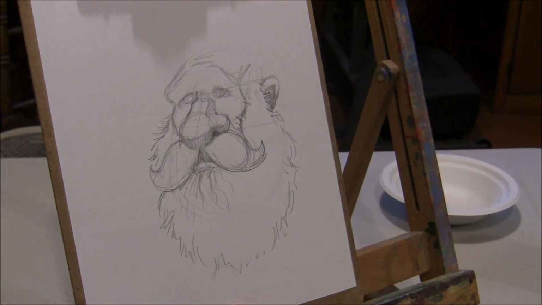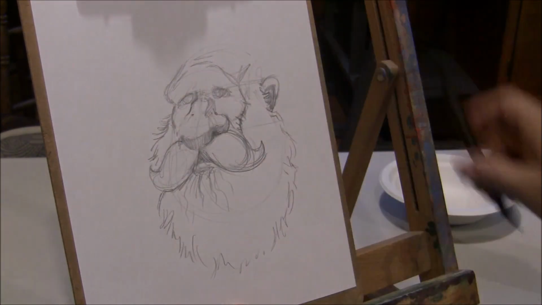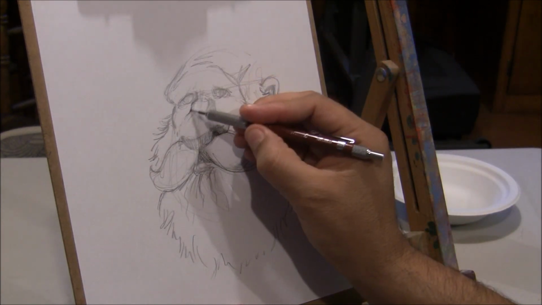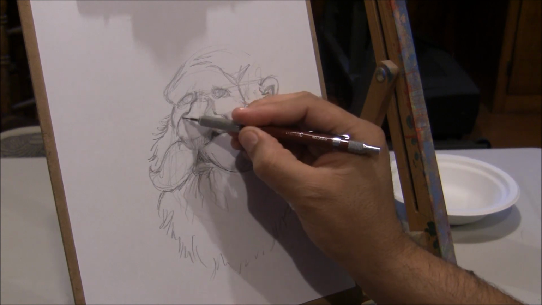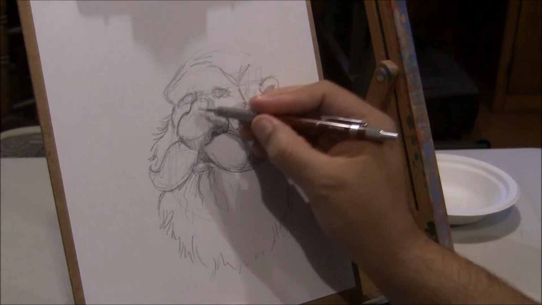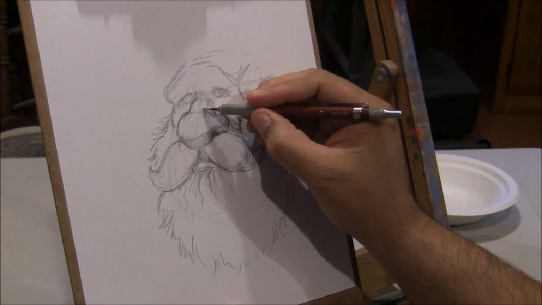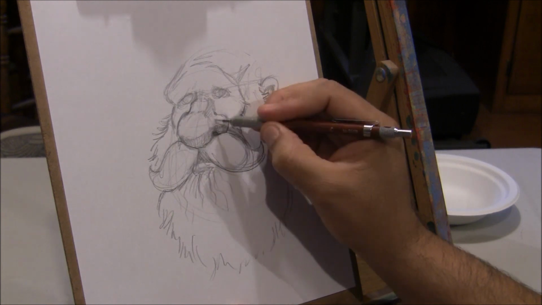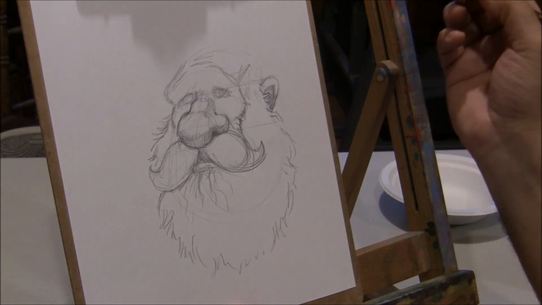Let's make his nose a little more round. Exaggerate his nose. Then a little shading there. Like that.